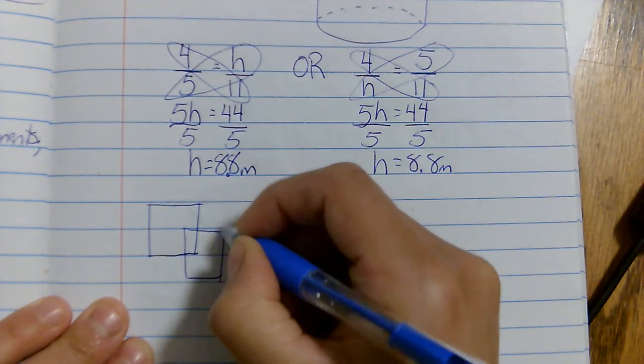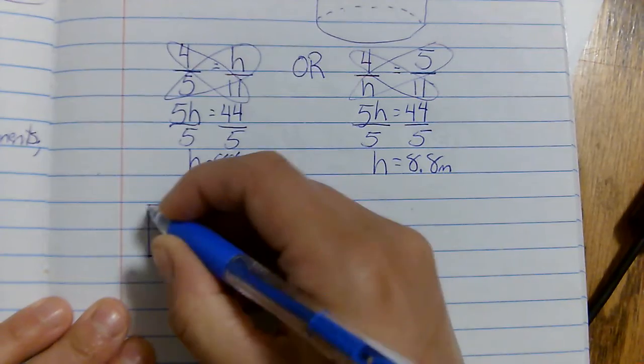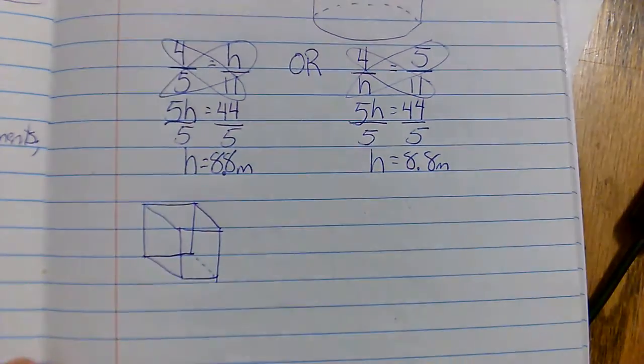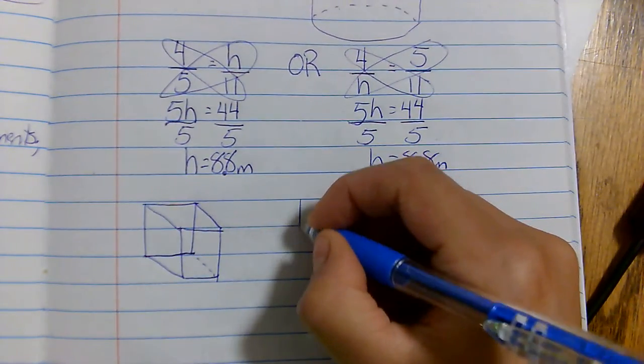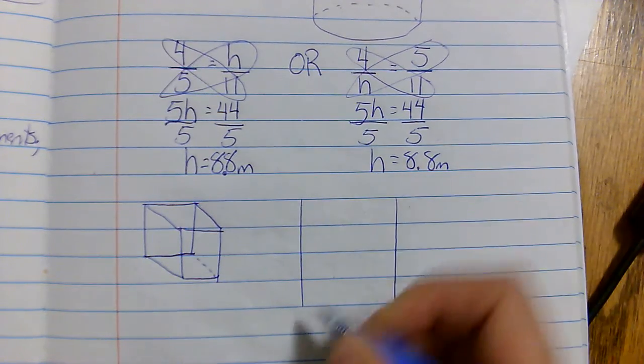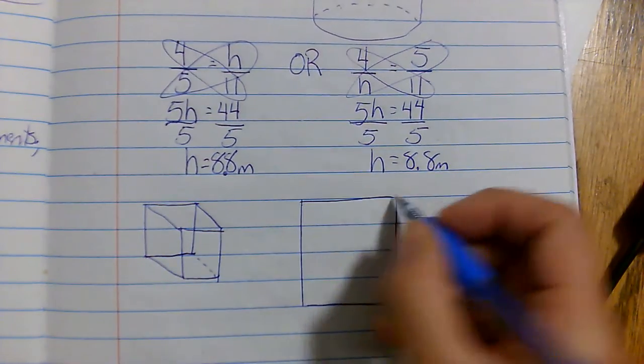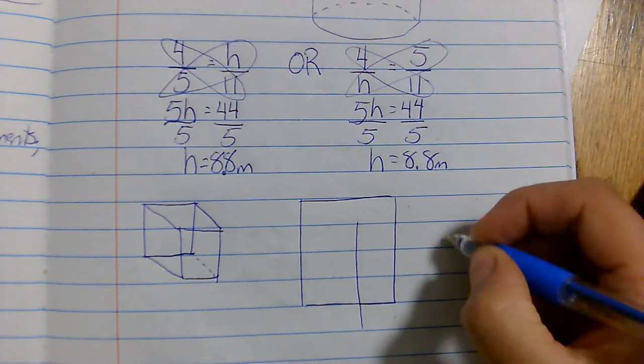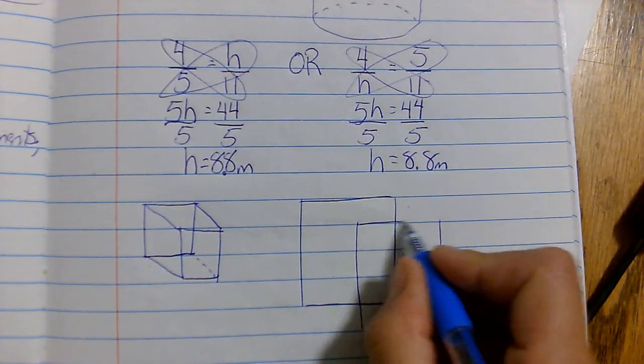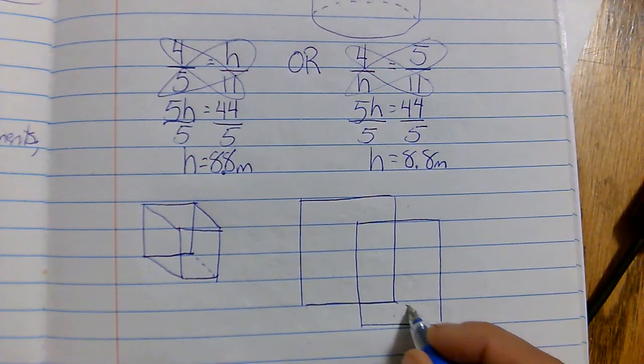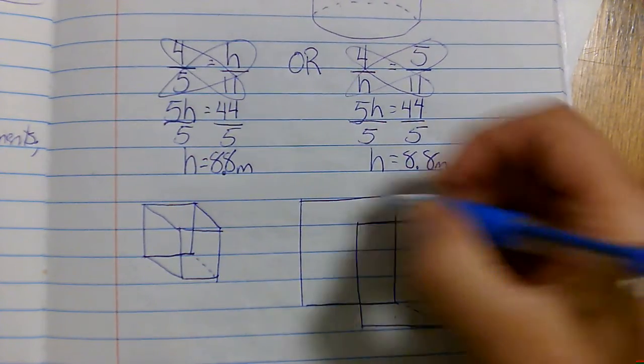We'll make it be a cube. Solid 1 and solid number 2. I'm just drawing these so that we can have some kind of visual when we write this next part down.